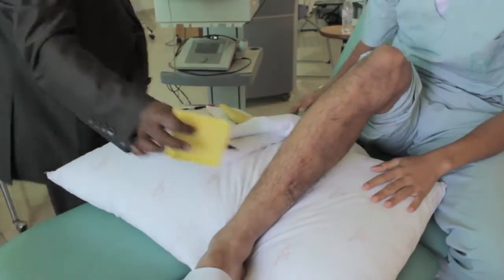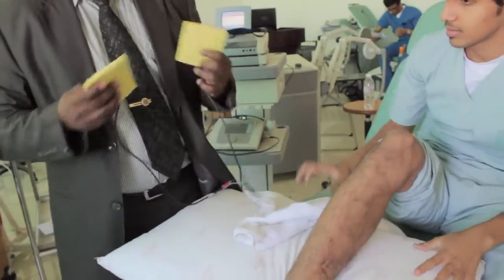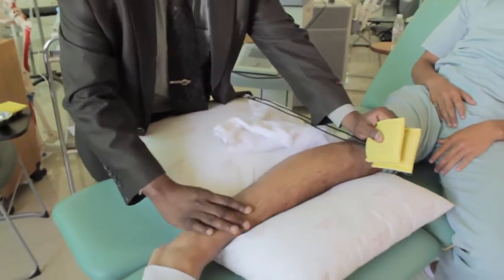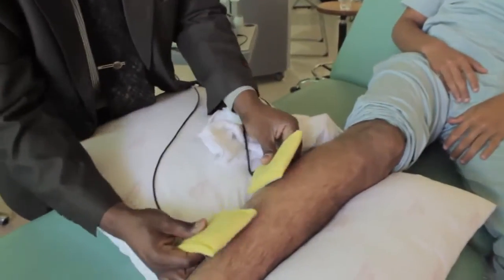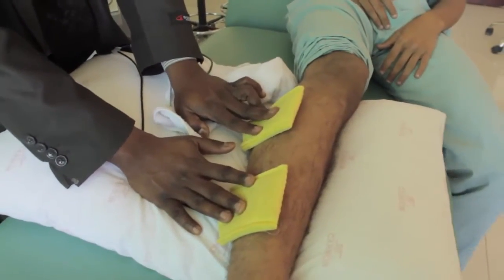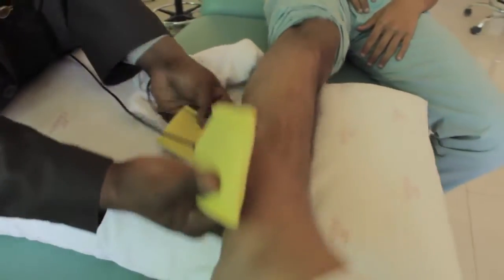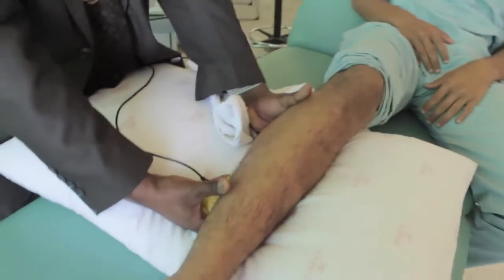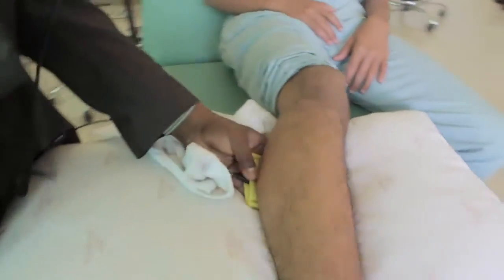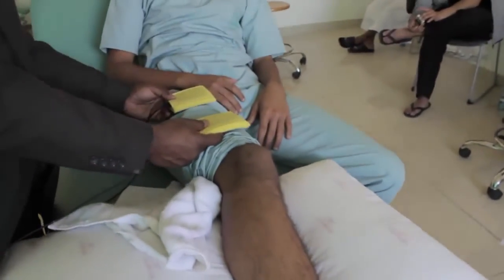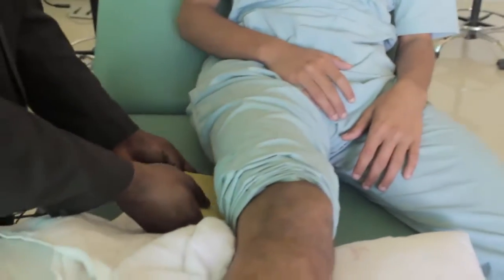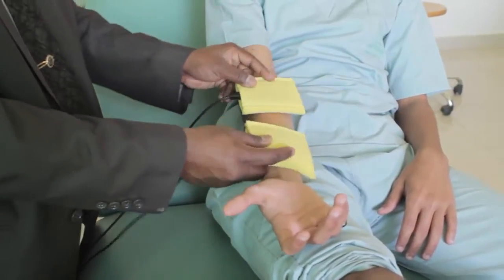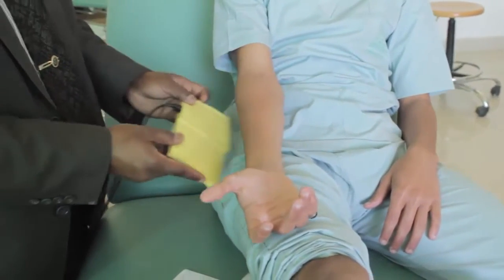So similarly, we have evertors of the foot. When there is a problem with eversion of the foot, go more laterally and keep the two electrodes here. This will be for evertors. For plantar flexors, two electrodes on the posterior aspect, and the patient position is prone. The patient will be lying down on the stomach. For quadriceps, it is here. For hamstrings, it is on the hamstrings muscle. Again, forearm flexors here. Forearm extensors, opposite side.